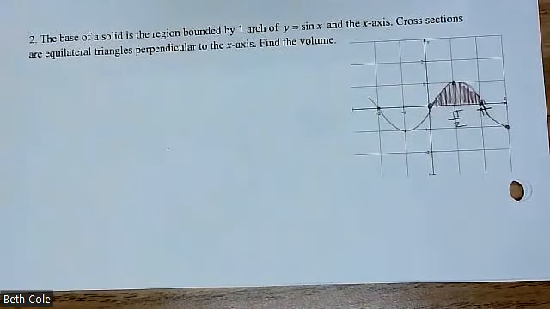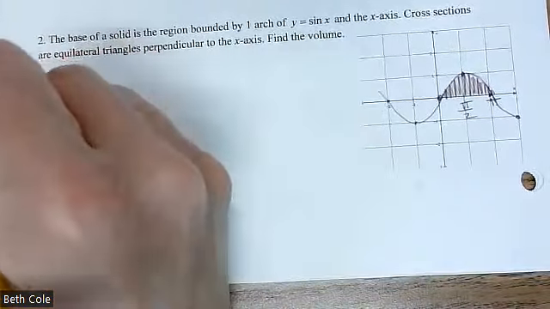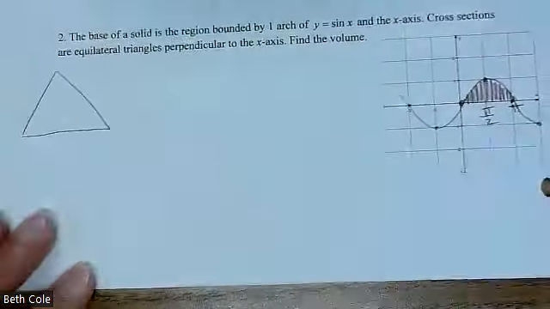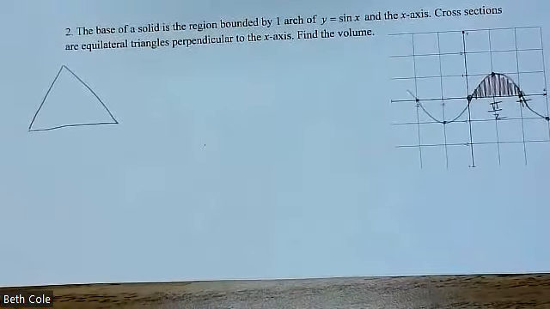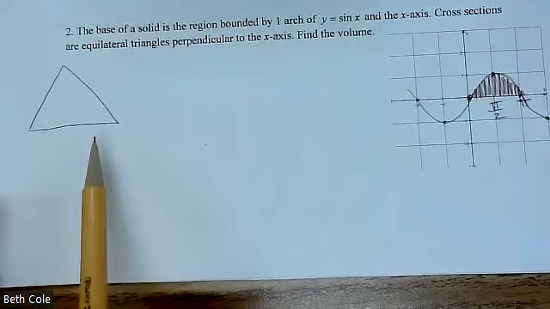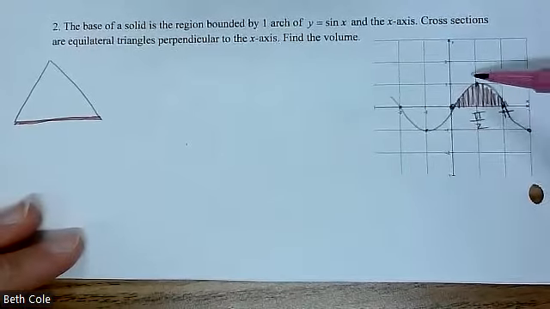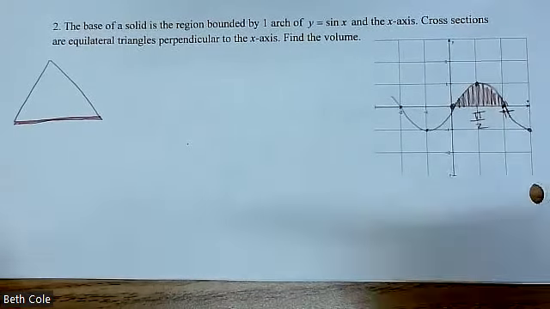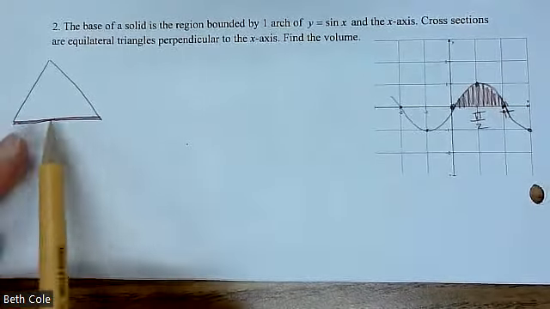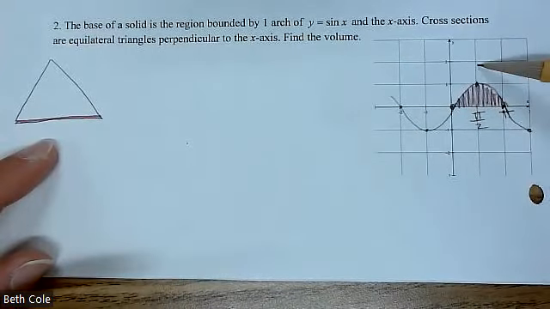And what does equilateral mean? Everything's the same. All the angles are the same. All the sides are the same. So draw yourself an equilateral triangle, you know, as good as you can. I'm not grading your art skills here. And the base of it is going to be upper graph minus lower graph, just like with the areas. So what is going to be the base of our triangle?